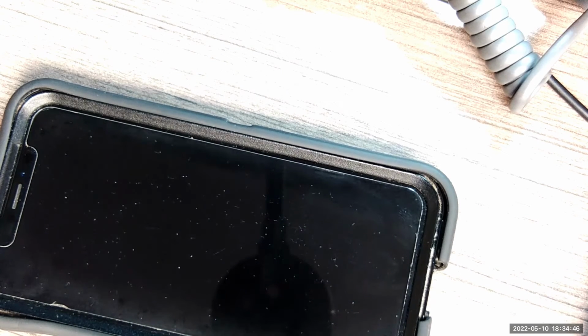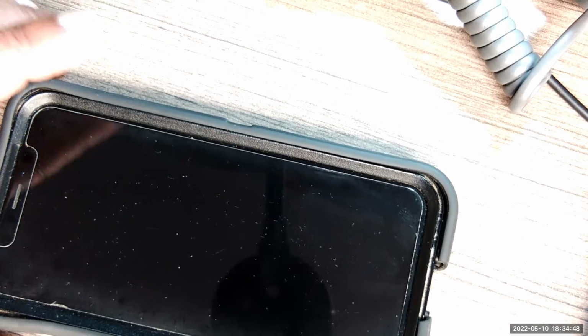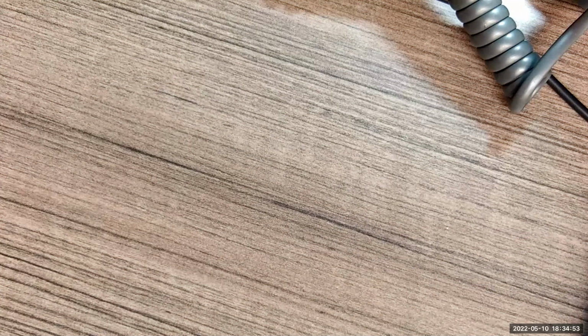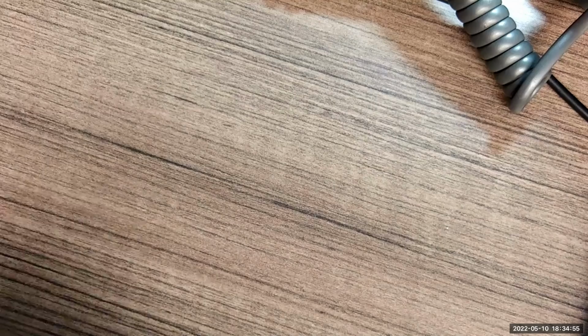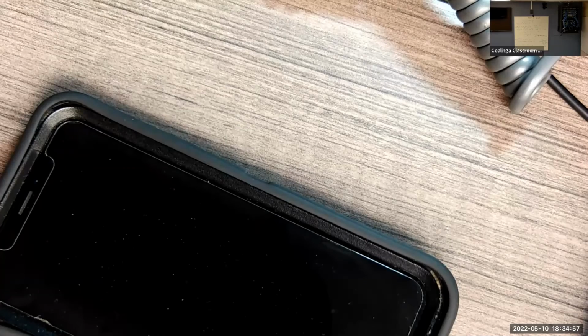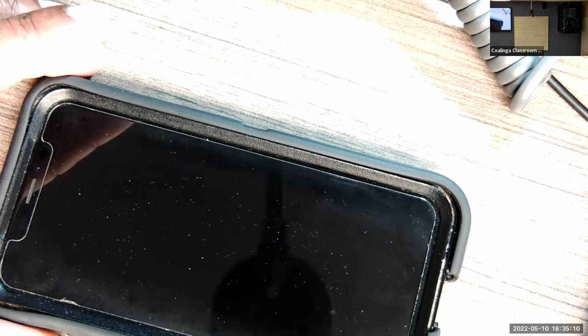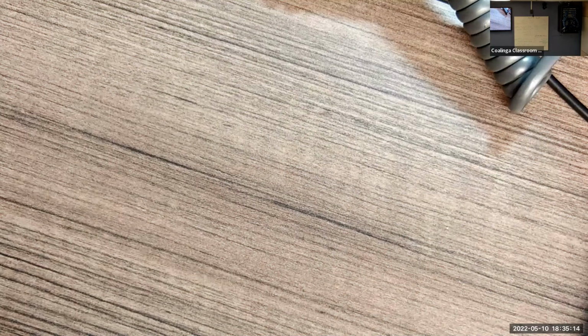So first you put in the 10 to the minus 3. Yes, first you would put in the 10 to the minus 3. Does that make sense? Yes.